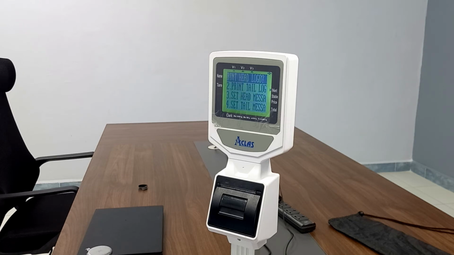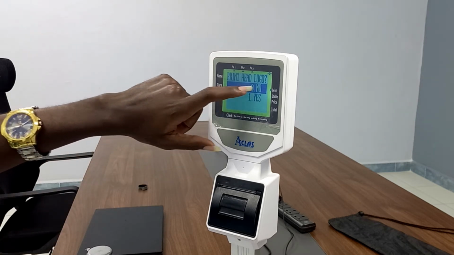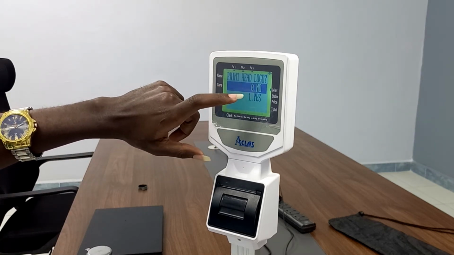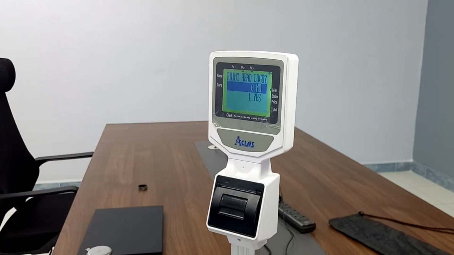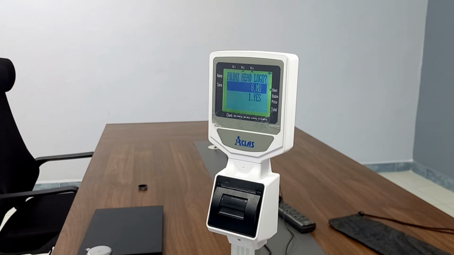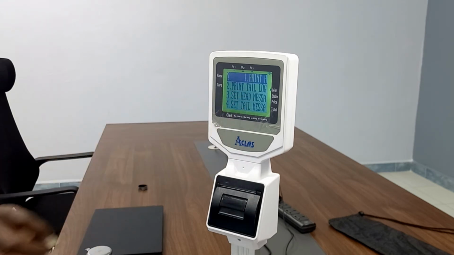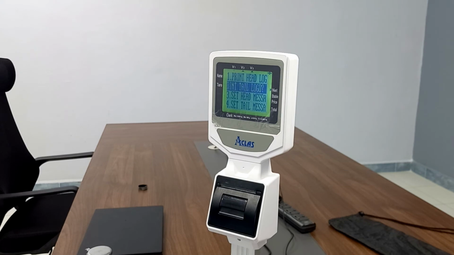Let me scroll to activate print head. I enter. Currently it is at no, you can see. So I have to activate it to be yes, so that whenever I print it out, it will come up with all the information of the head and the information of the tail. I have to activate by saying yes, okay. And then also I activate print tail logo. Here I scroll to number 2, enter, and then I activate by pressing on yes.